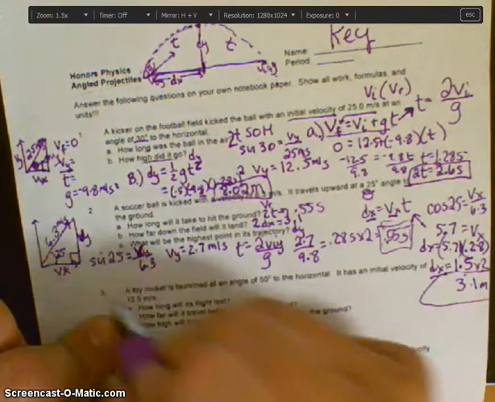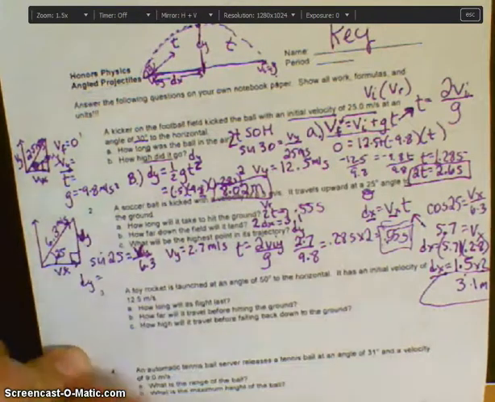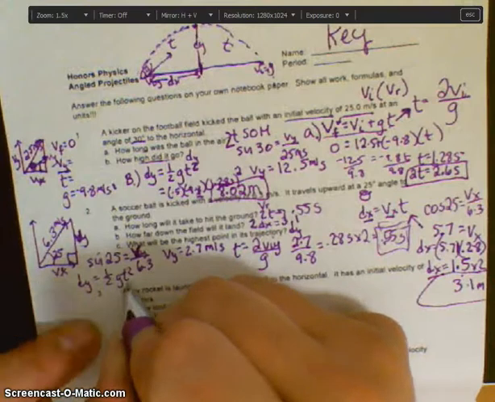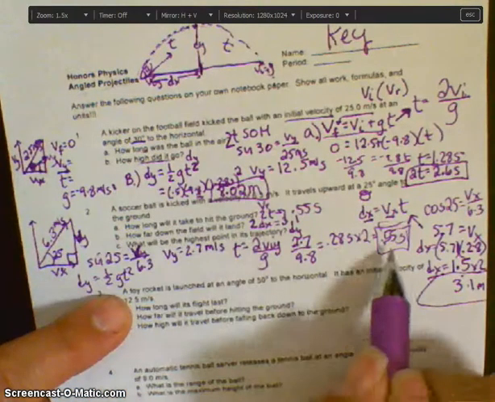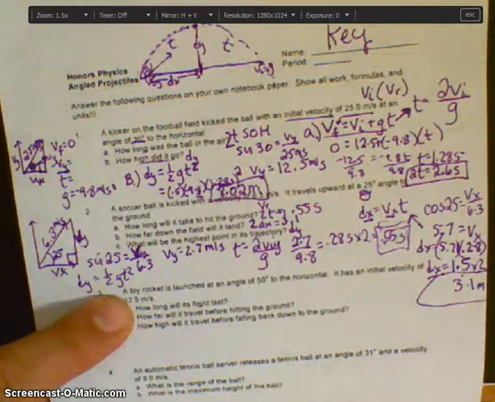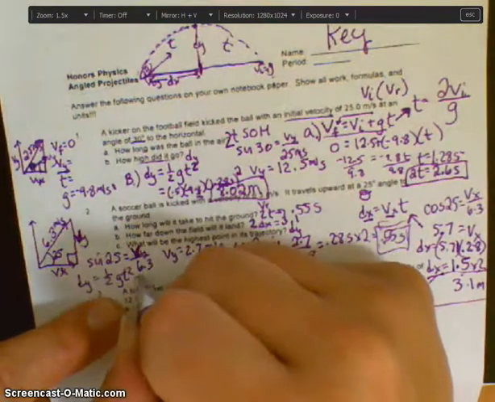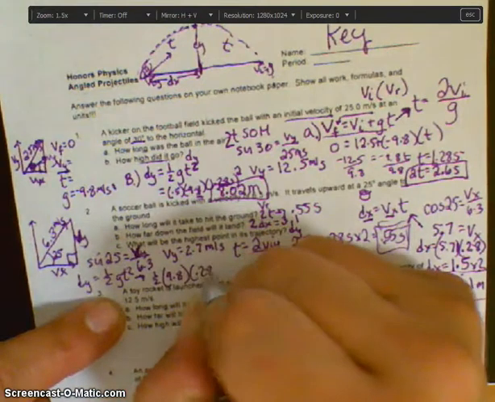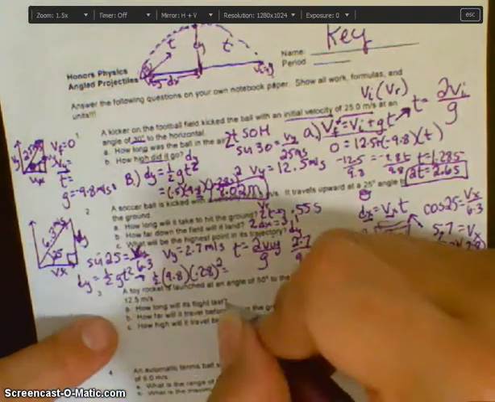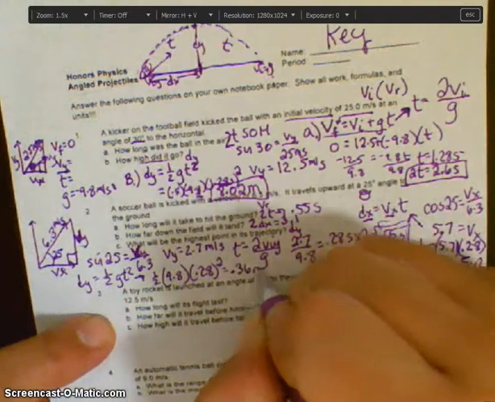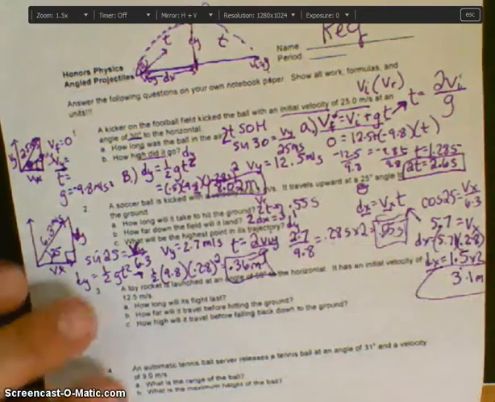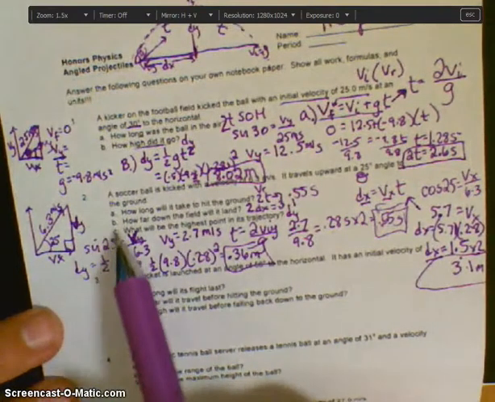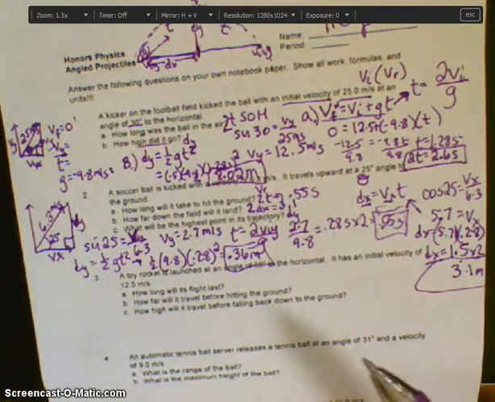Highest point, now I'm looking for my dy. 1/2 gt squared. So I plug my time back in, my original time again, which I found to be 0.28 seconds. And so from here, dy equals 0.36 meters. That is it. We will go over this again, and there might be a little bit more space on this one, but at least I circled the ones that we knew. So anyway, this is just an example of using your trig functions to help us find some of our knowns.